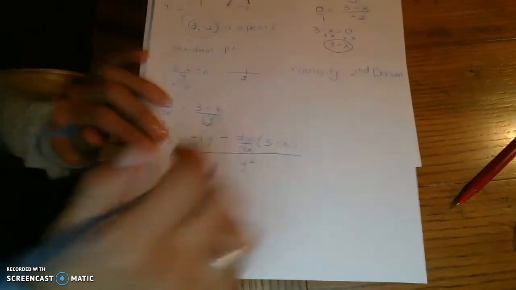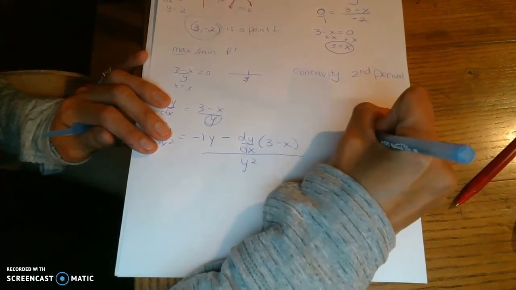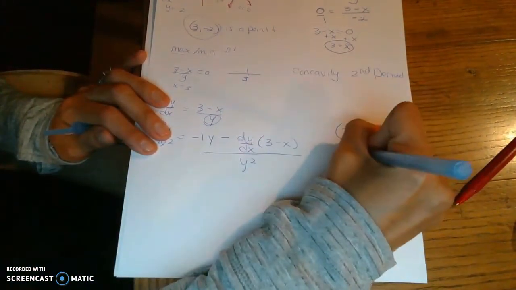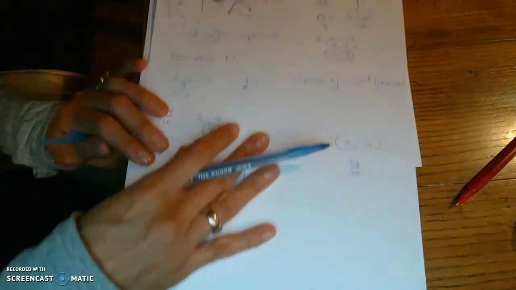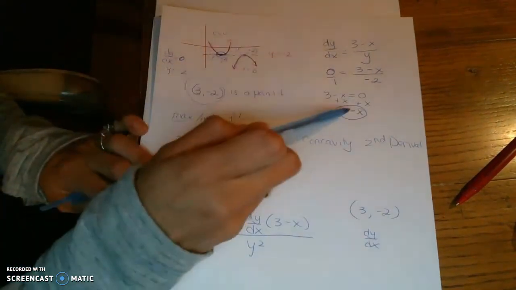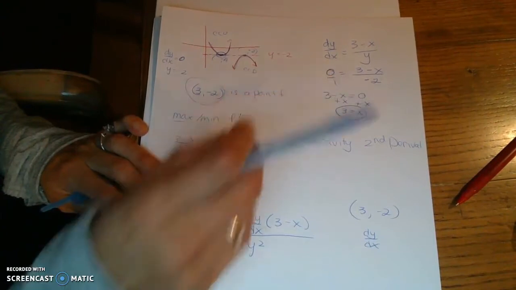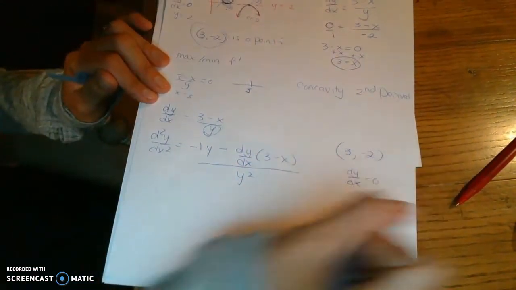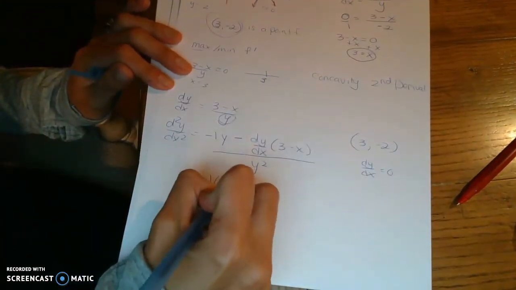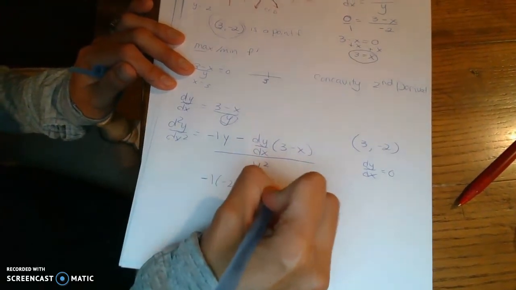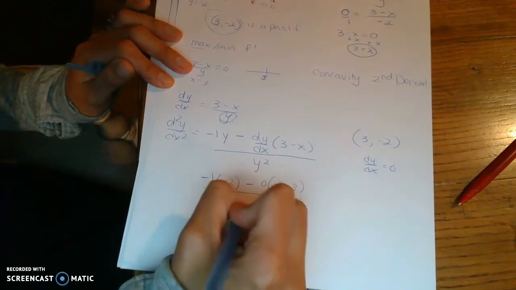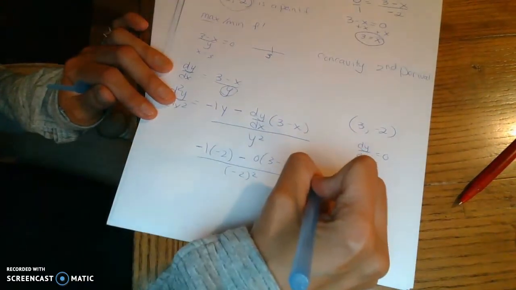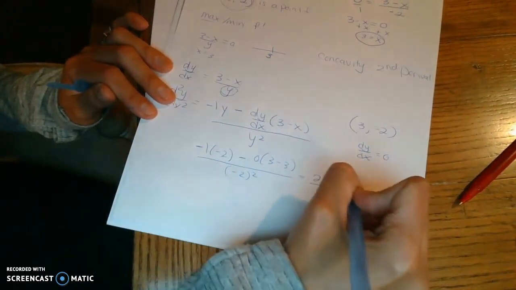And I go, all right, well, I know the point x and y is 3 and -2. And then I'm thinking, oh wait, I figured out dy/dx at that point. We figured out that when x was 3 and y was -2, dy/dx at that point is 0. So I just plug in -1 times -2 minus 0 times (3 - 3), which also gives me 0, all over (-2) squared.